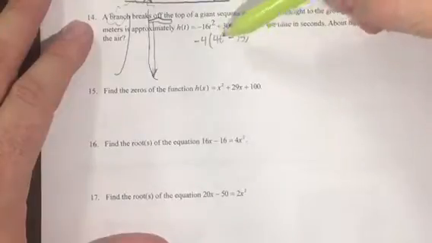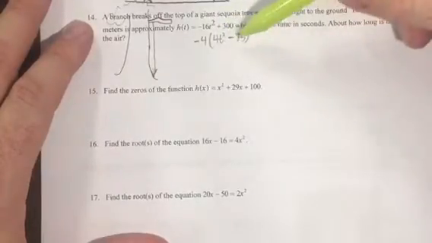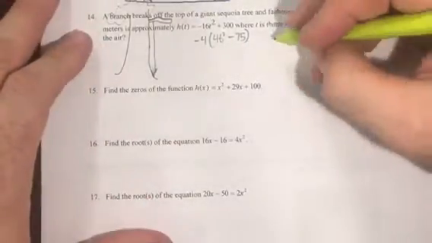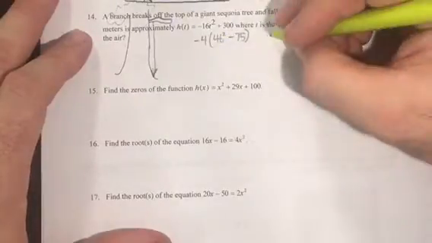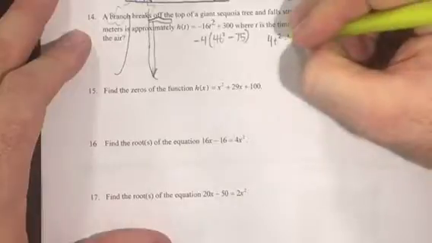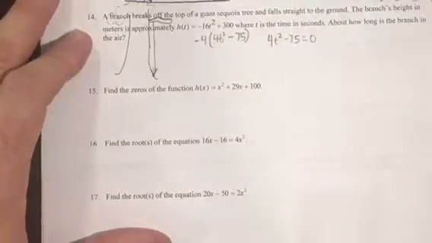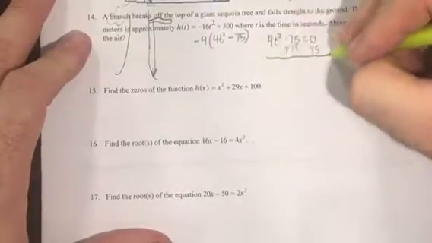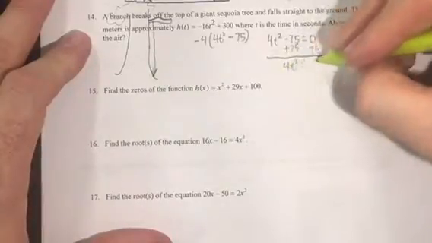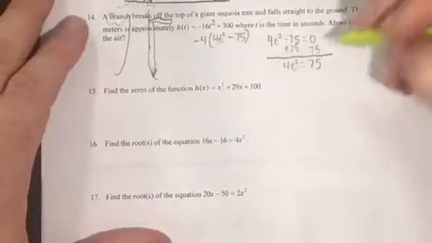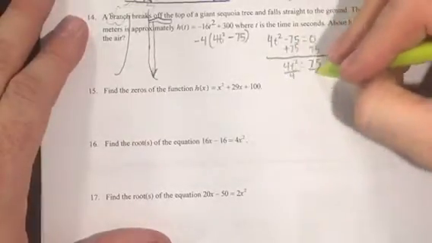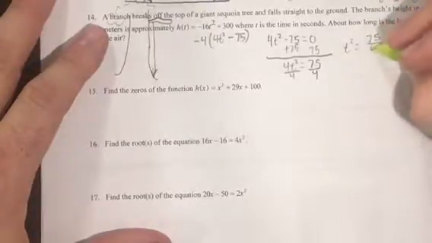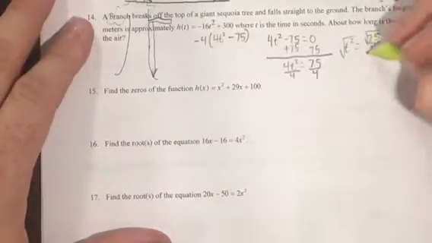Now I can work with this. This is something that I can solve, and we'll see that on the other problems in the multiple choice section. So I'm just going to focus on the 4t squared minus 75. So 4t squared minus 75 equals 0. Now I'm going to add 75 to both sides. And now I have 4t squared equals 75. Now, I'm going to divide both sides by 4. And so now I have t squared is equal to 75 over 4. Going to take the square root of both sides.